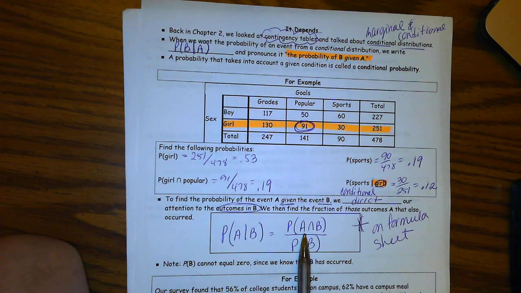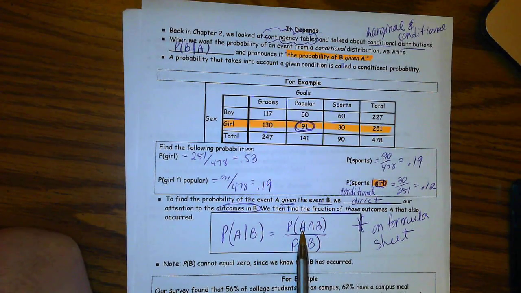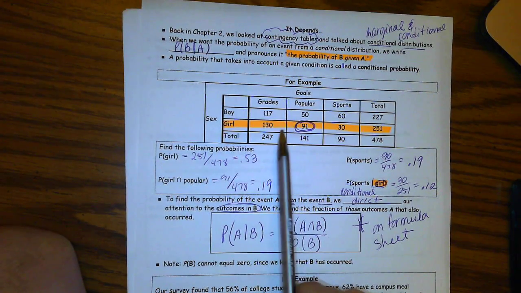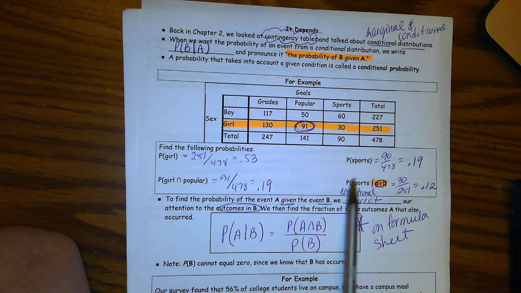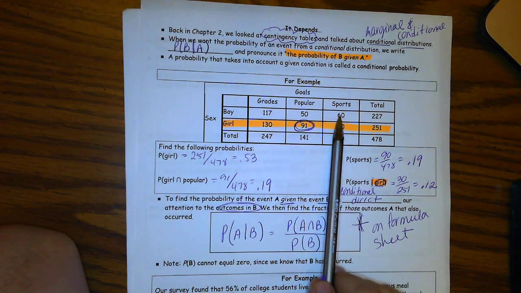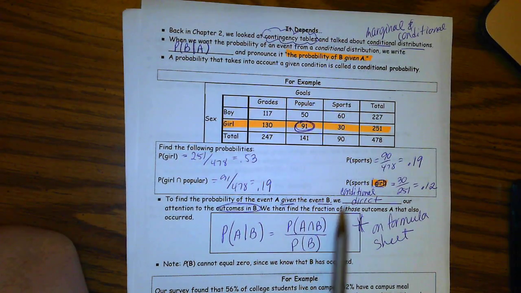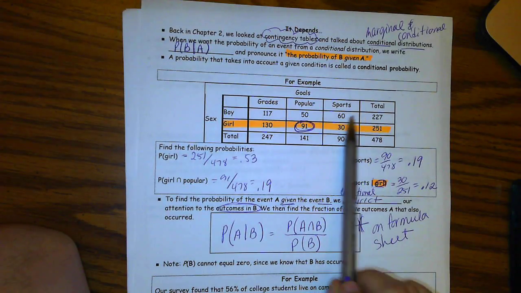So think about what this is telling you. Remember, we're focusing only on the B line. So we want not just the probability of A up here, because for this one, sports would be this total number, but we don't want the boys anymore. So we're going to take the boys out because we know B has occurred. We know this person's a girl. So we don't want to count the boys.